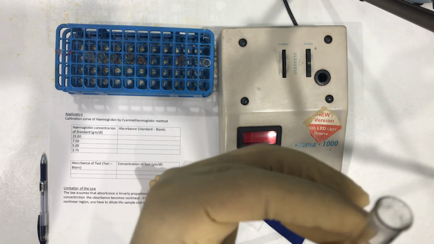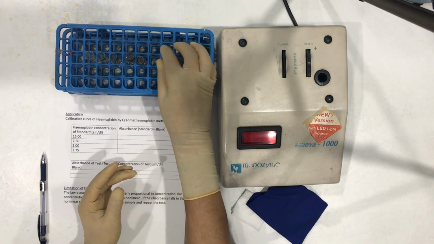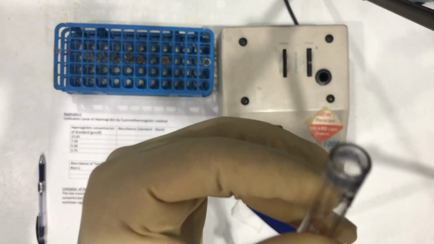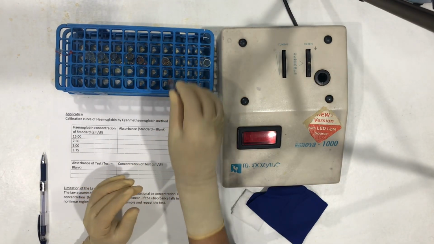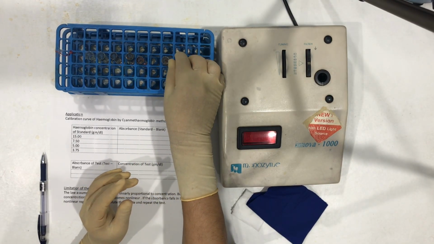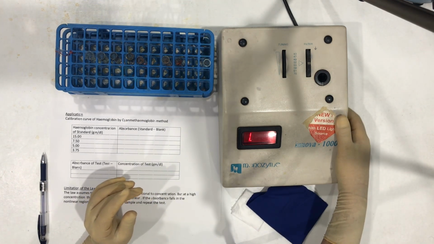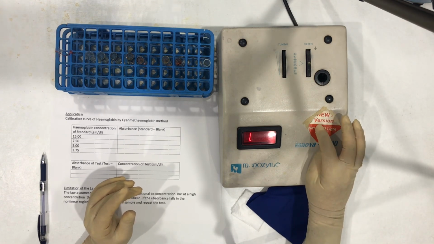This is our sample 1. And this is our sample 2. As the saying goes, old is gold. This is one of the oldest instruments I have in the lab.